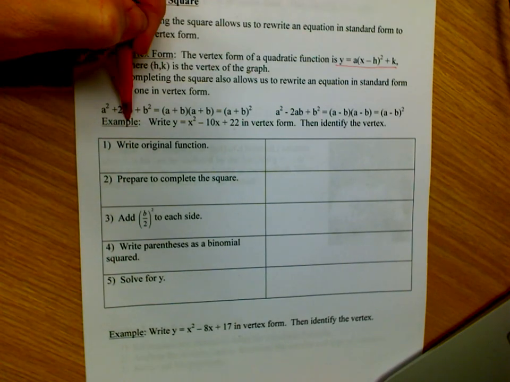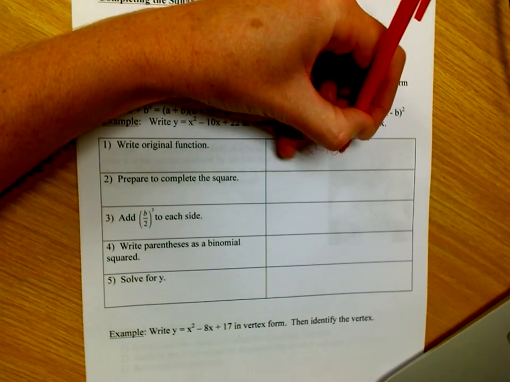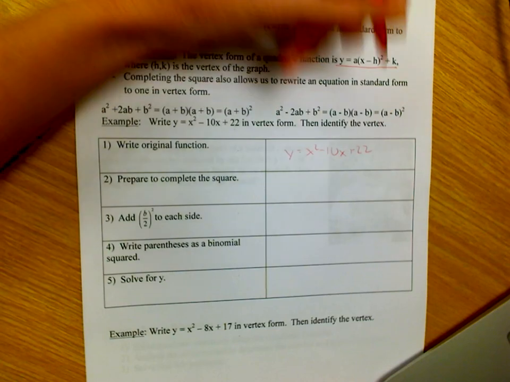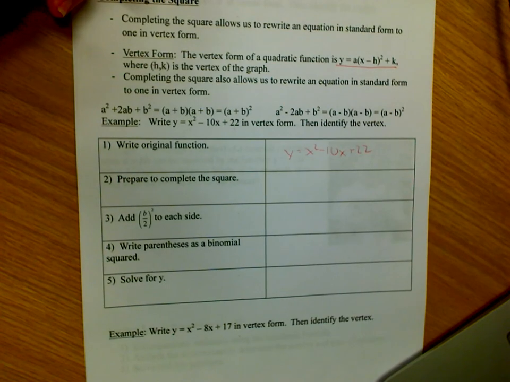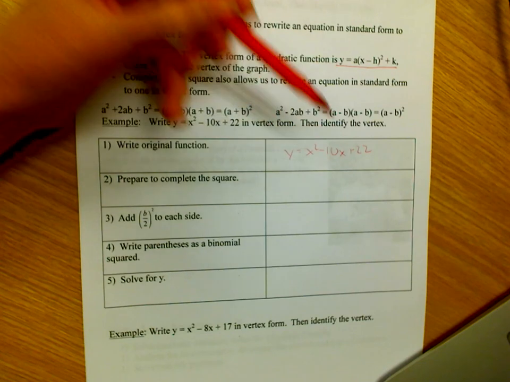So we're going to work through this example. It says write y equals x squared minus 10x plus 22 in vertex form, and then identify the vertex, okay? We are going to complete the square. We're only going to be completing it with part of the problem. We're not using it to solve. And if you remember from yesterday, we're really only interested in working with the x terms.